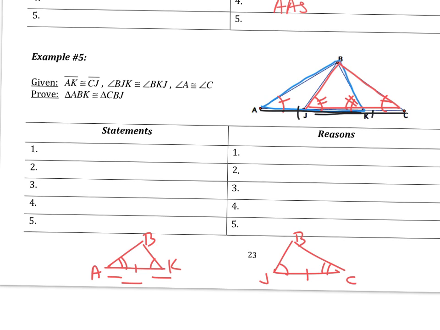ASA. So we know it's going to be ASA, and in fact, you don't even have to come up with anything beyond given, given, given. They gave you everything. You just have to recognize that triangle ABK is congruent to triangle CBJ by angle side angle. So just another hint for you, if it helps, think about separating the triangles when you go to do this.